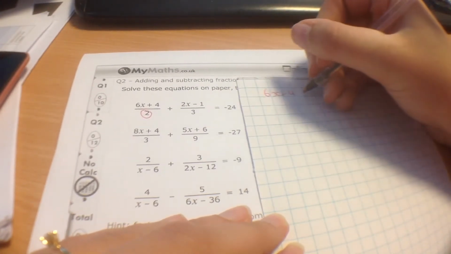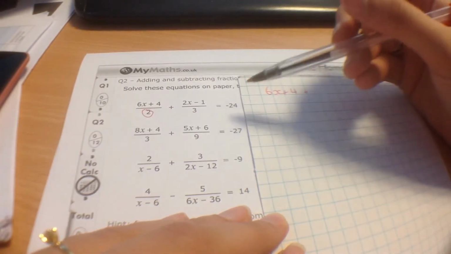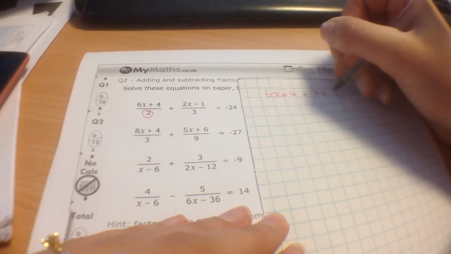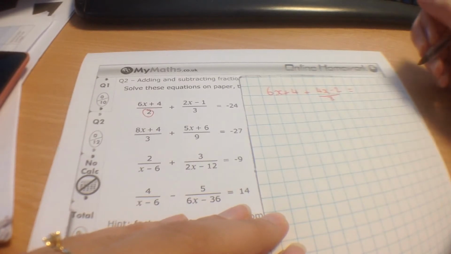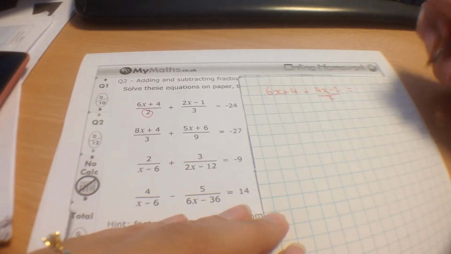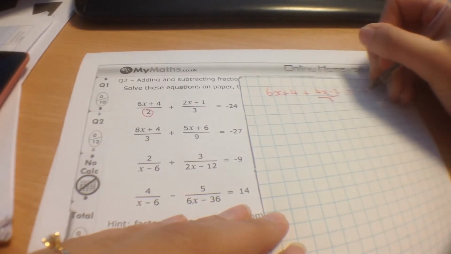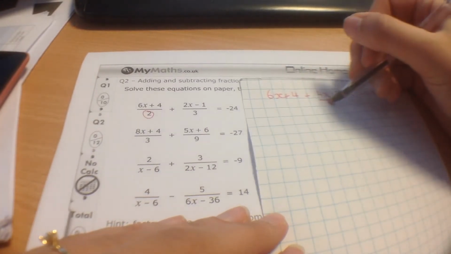The second fraction, however, I do have to multiply. So instead of having 2x minus 1 over 3, I end up with 4x minus 2 over 3. And I also have to multiply the right-hand side. That is the thing that most people forget, so don't forget it: minus 48. I've still got a fraction left here. Let's get rid of this denominator, which is 3.